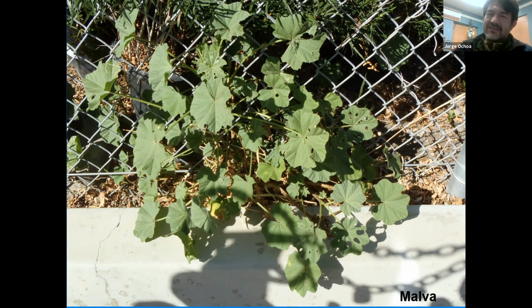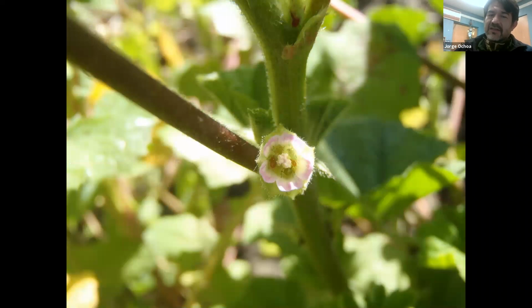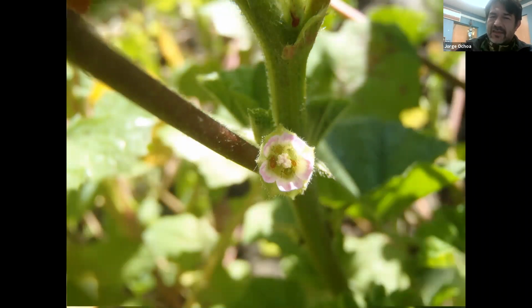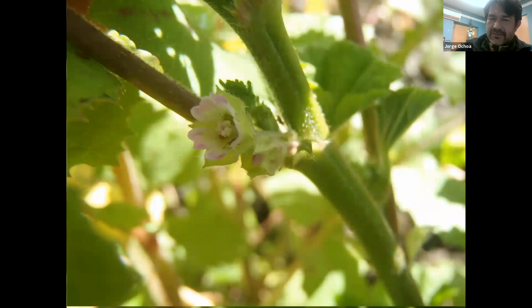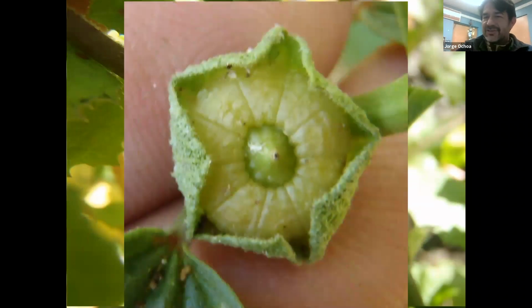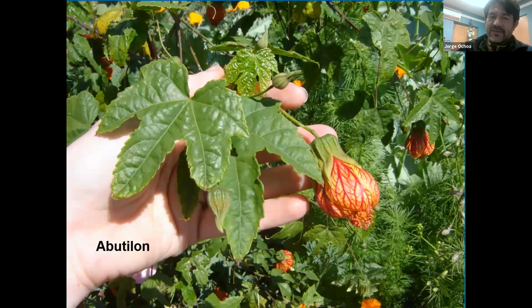But its history does tell us that it was a very important food for people in the early days, especially around the Mediterranean and especially in Greece. So we have those very small flowers right there, and those will then be followed by the cheese-wheel fruit. That is also edible when the seeds are green. You can eat them, add them to salads, and voila, you have something different.